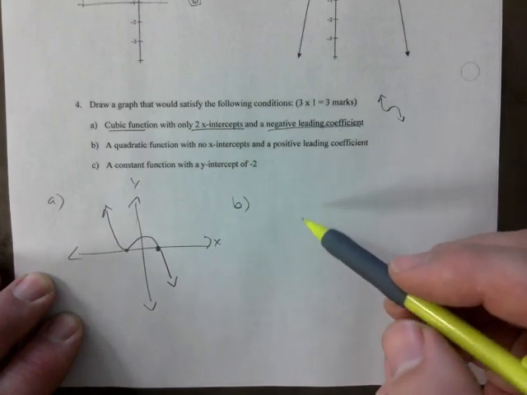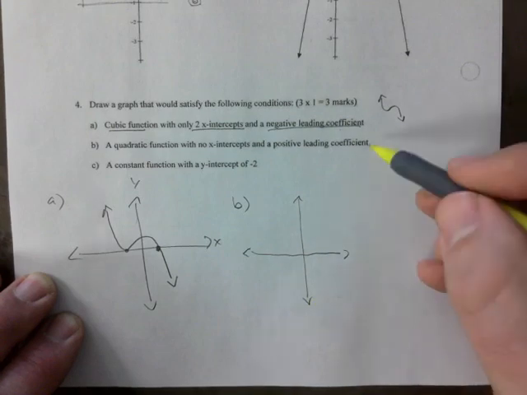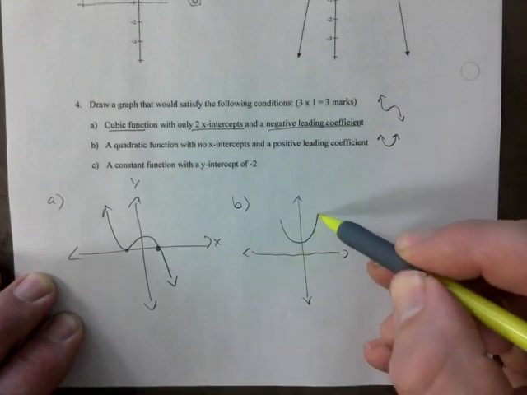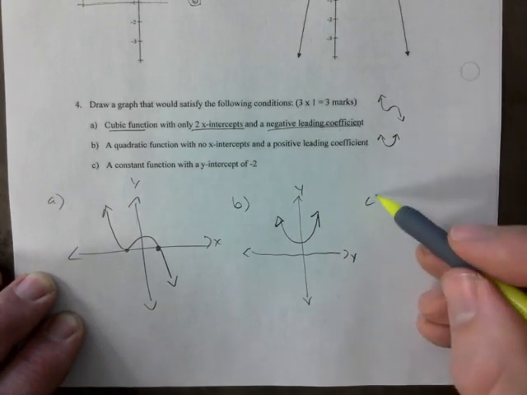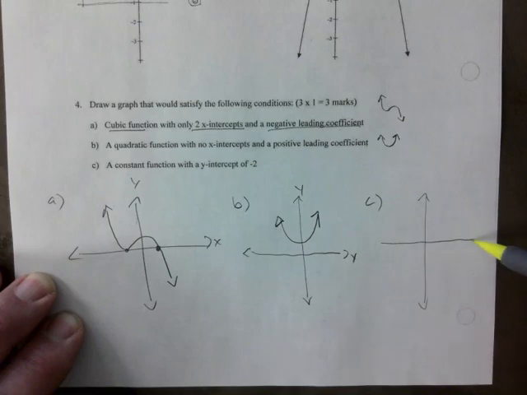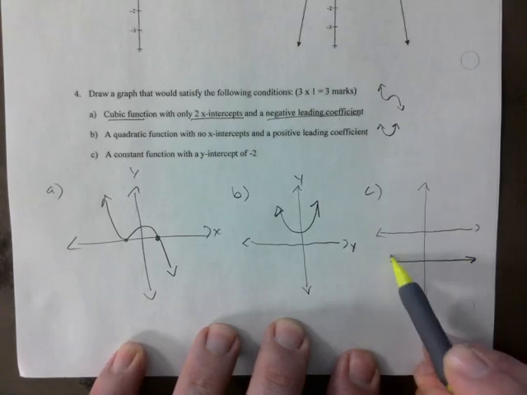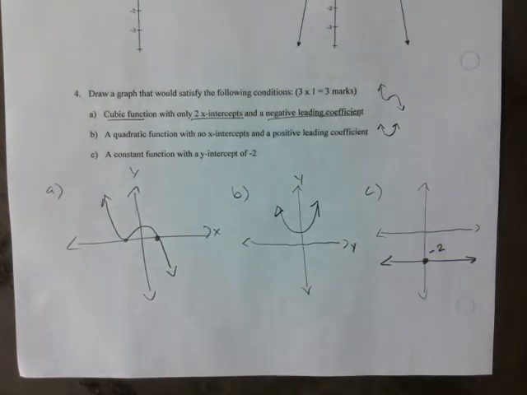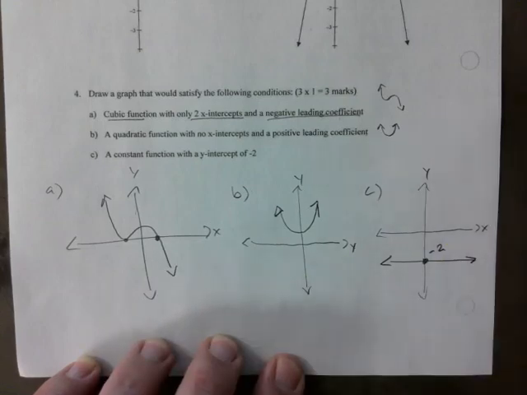B, a quadratic, no x-intercepts, positive leading coefficient. Okay, so positive leading coefficient and it being a quadratic tells me that it's going to look like that. And I just got to make sure it stays above the x-axis. Okay, there are no x-intercepts there. And last one, a constant with a y-intercept of -2. A constant function, not very popular, but a constant goes through -2. It's going to be right here. It's a horizontal line, and it goes through -2. So if I give you a specific point, I would like that to be visible on your sketch. Okay, so 1 mark for each.